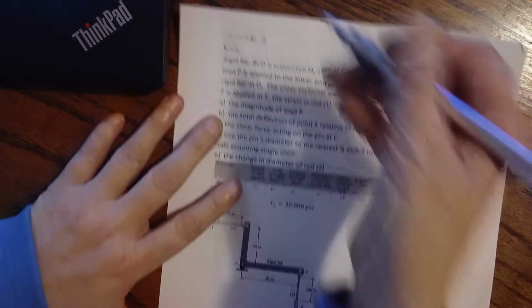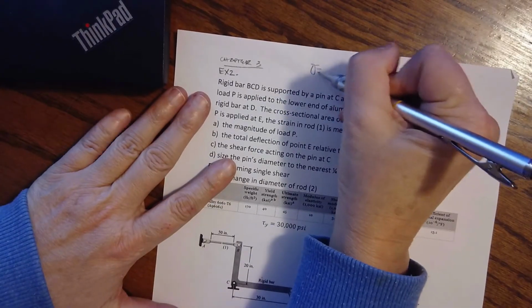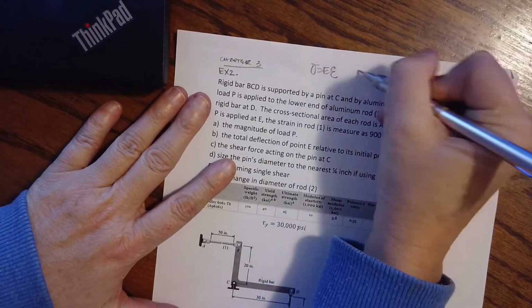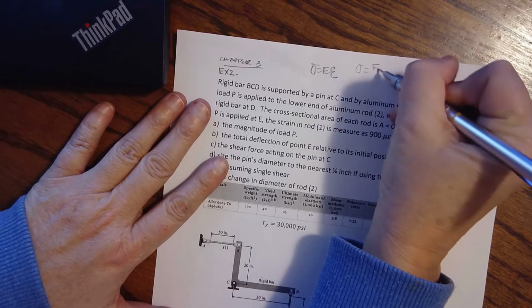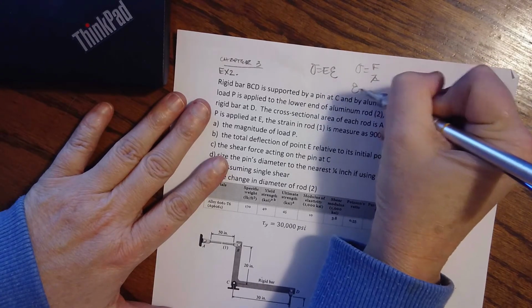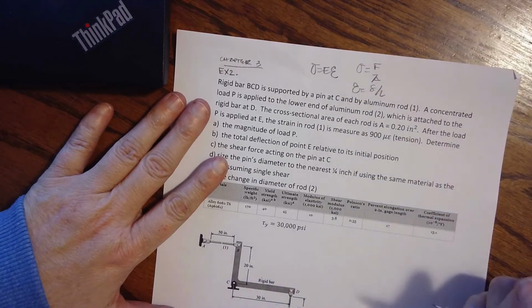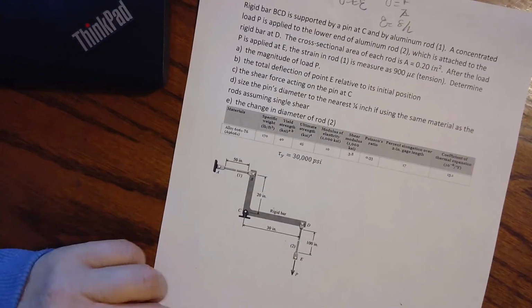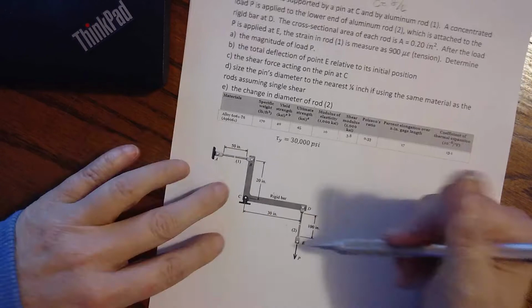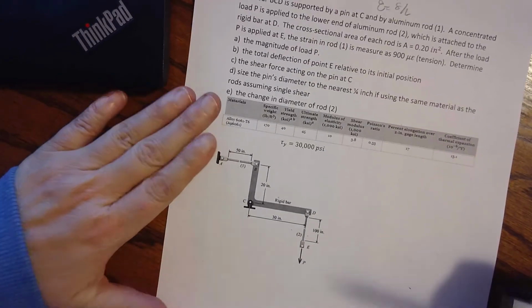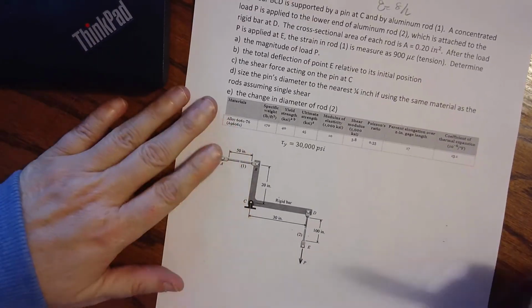So when we look at these problems, we have stress equals E times strain, where stress is force over area and strain is just change in length over length. So we just use them multiple times. This is a little bit more complicated, but it's kind of fun, I think.